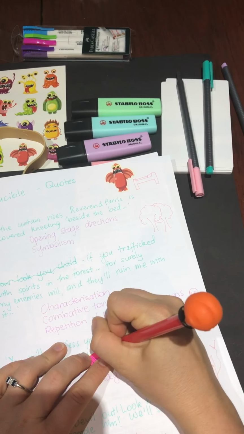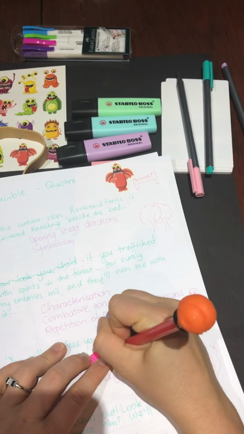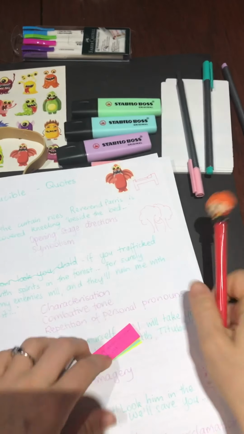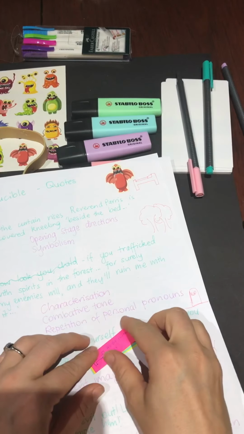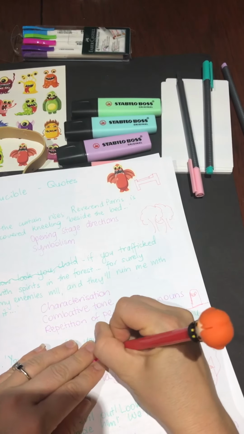Okay, and this is as the curtain, and I write it out as the curtain rises. Reverend Paris is discovered kneeling beside the bed. Oh, I'm stuck to there. And I go my next one, my forest.